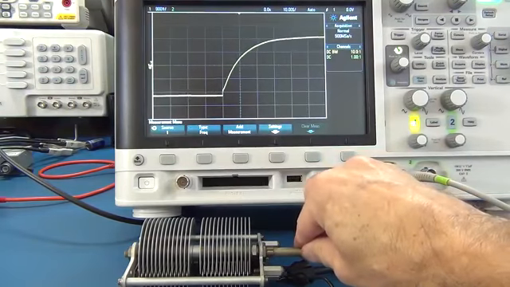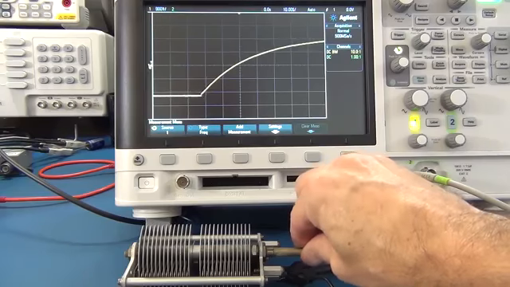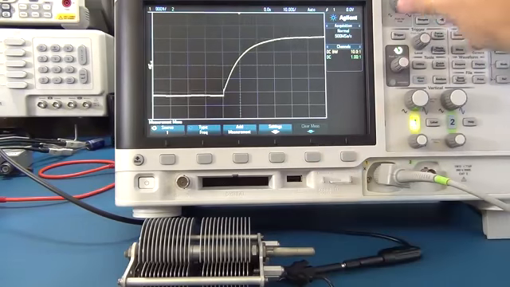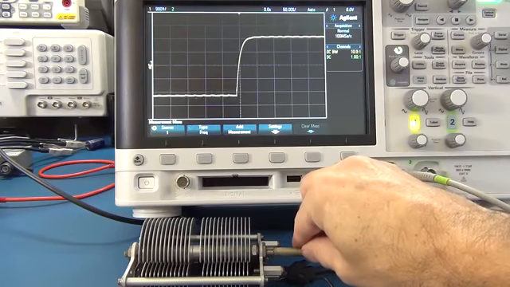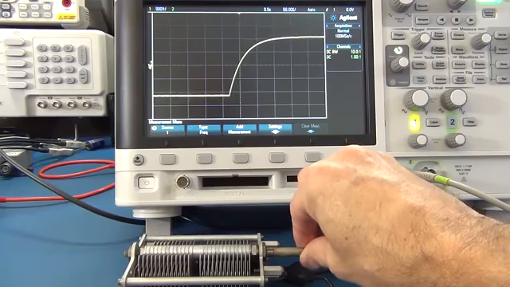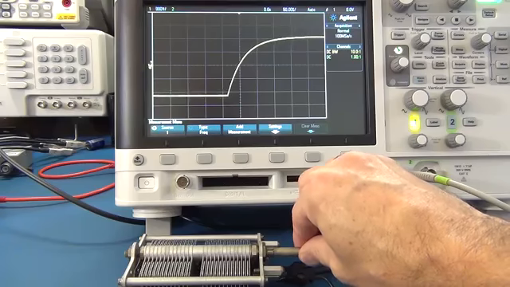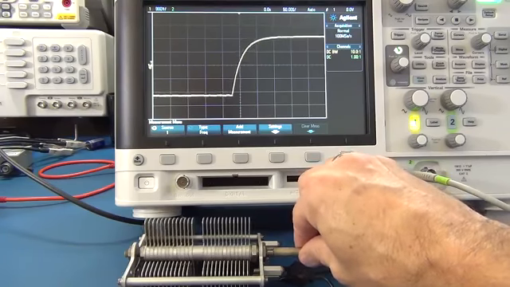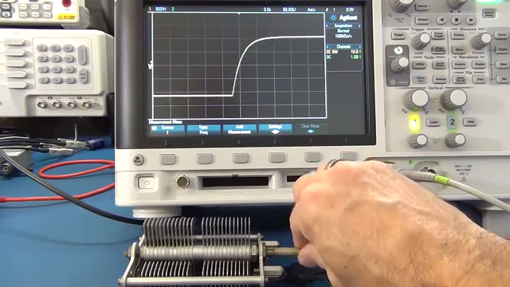As I turn this, what do you see? See how the slope of that wave changes? Let me just come out a bit so you can see that a bit better. So if I come out like that and I turn this, there you go. So you can see as we turn that, the capacitance increases, and obviously as it comes back out, it decreases. Now when I say it's increasing, how do we know that it's increasing?